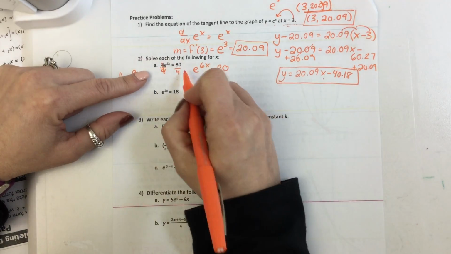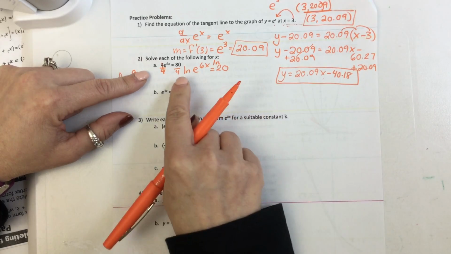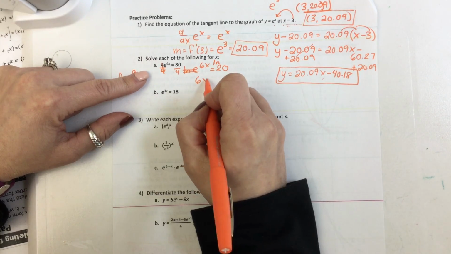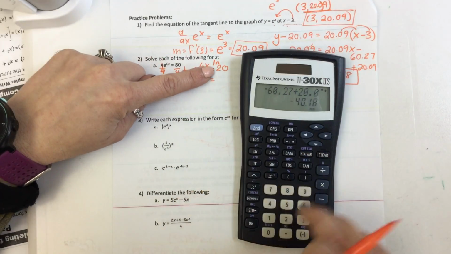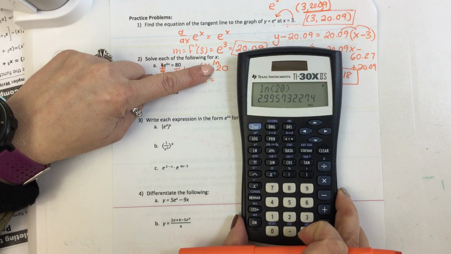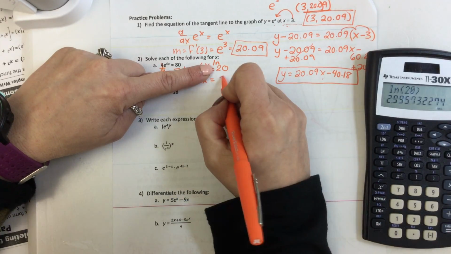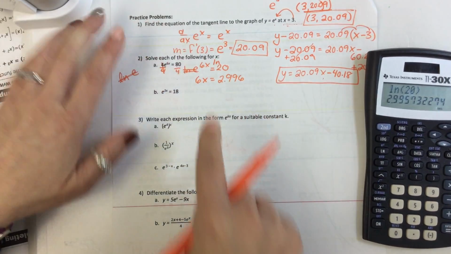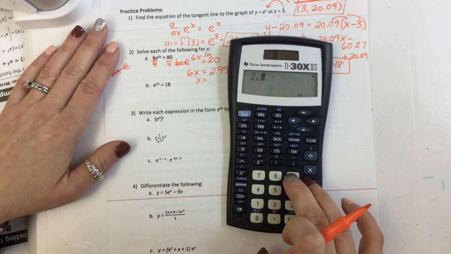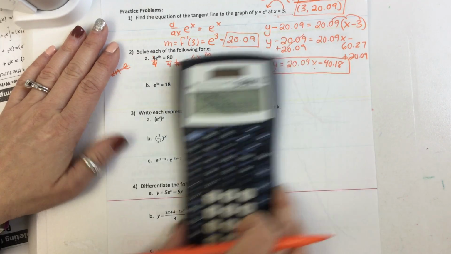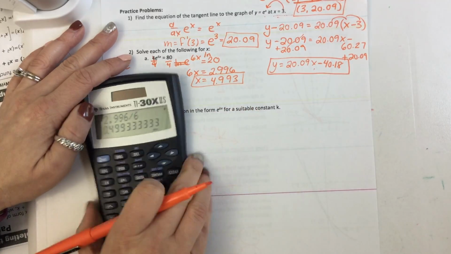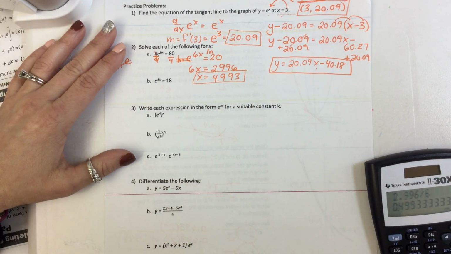Now that the e is out front, I can cancel it by taking the natural log. What you do to one side, you always do to the other. Natural log and e cancel. 6x equals, now I have to calculate the natural log of 20 because that's what I have on this side. So I have 2.9957, we'll go 2.996. Last step, if I want to solve for x, I have to divide by 6. So 2.996 divided by 6 is approximately 4.993. So I solved by canceling an e using a natural log.